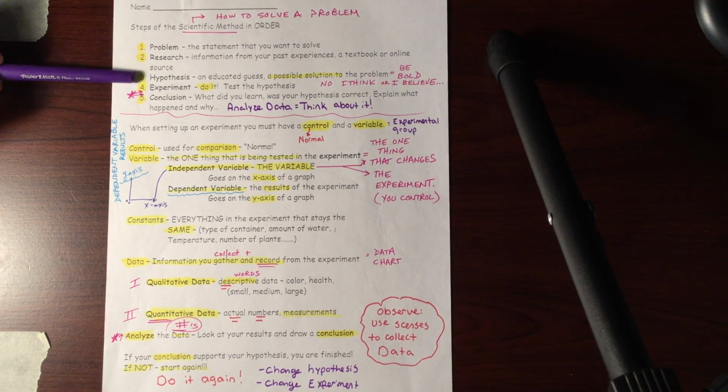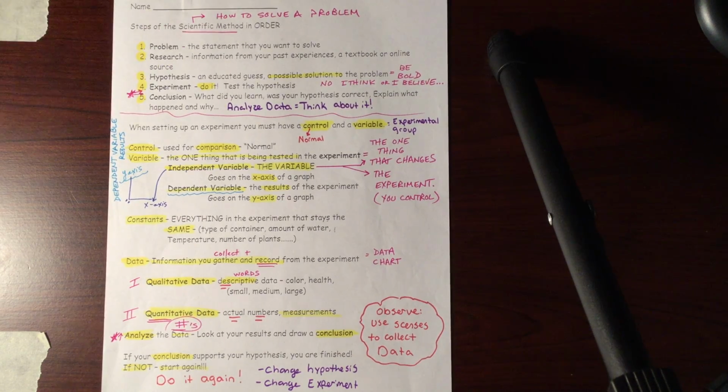Once you have that hypothesis or educated guess, that's where we're going to experiment. If you were home with the light bulb, you go get a new light bulb, you put that new light bulb in, you go over and hit the light switch. That was your experiment. Didn't work, you go back, create a new hypothesis.